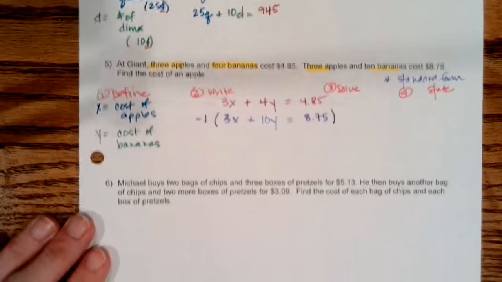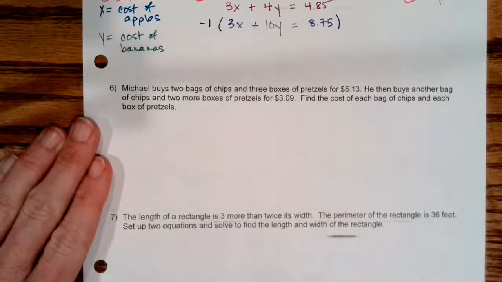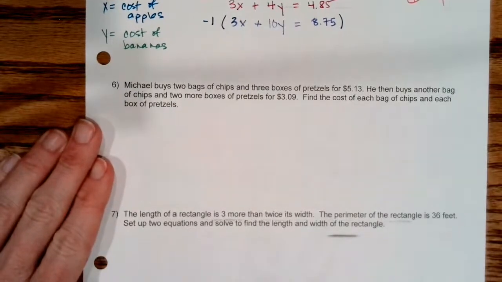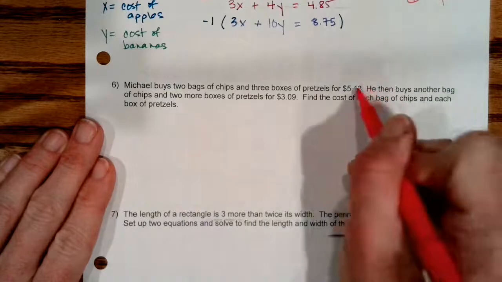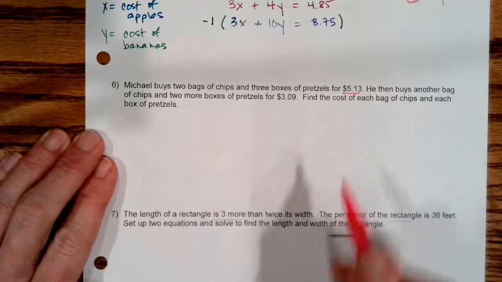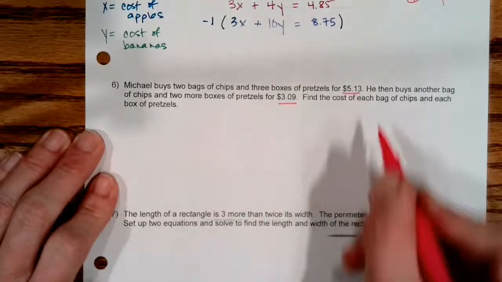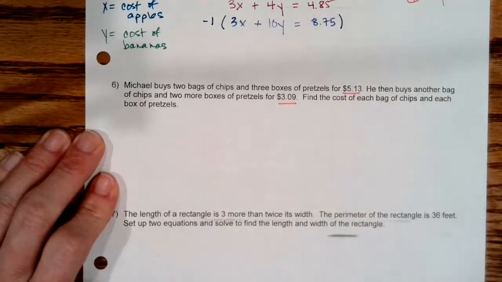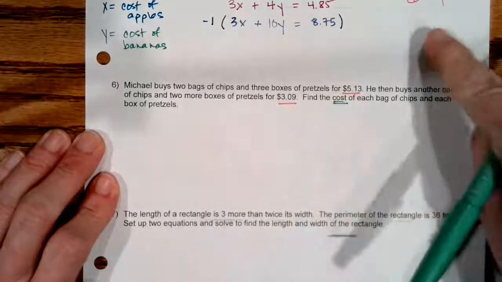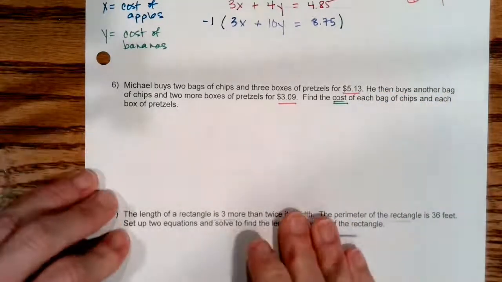All right, let's take a look at number 6. Michael buys 2 bags of chips and 3 boxes of pretzels for $5.13. He buys another bag of chips and 2 more boxes of pretzels for $3.09, and I'm looking for the cost. So when I'm looking for the costs, that's going to be the same problem as number 5.